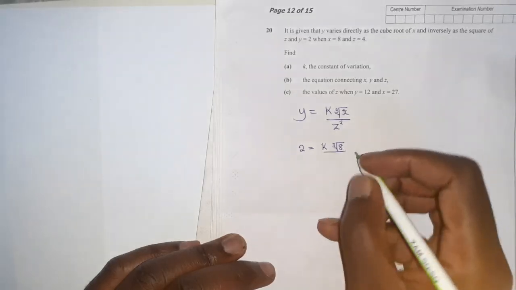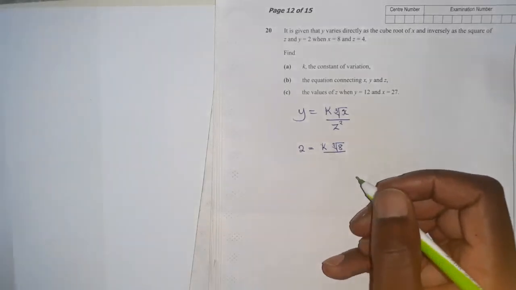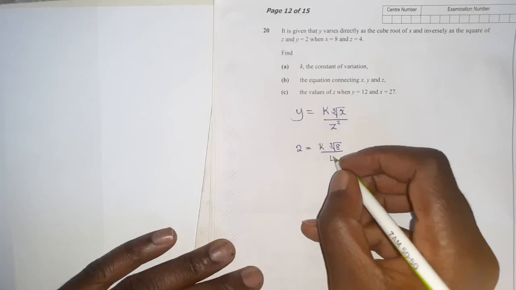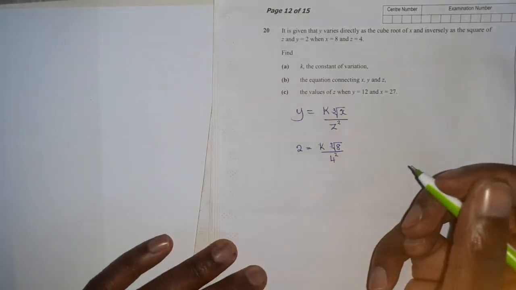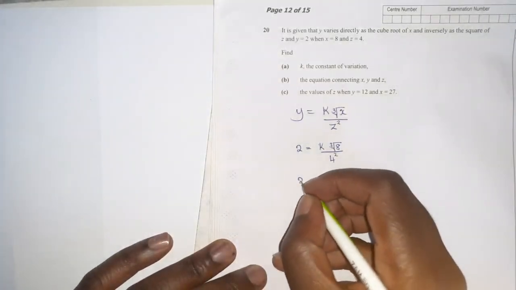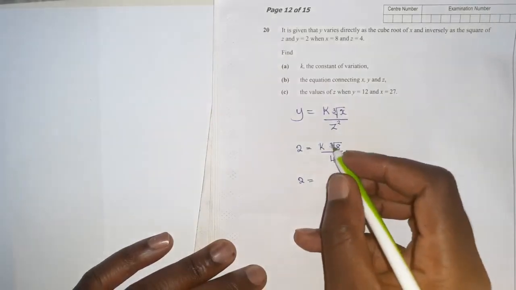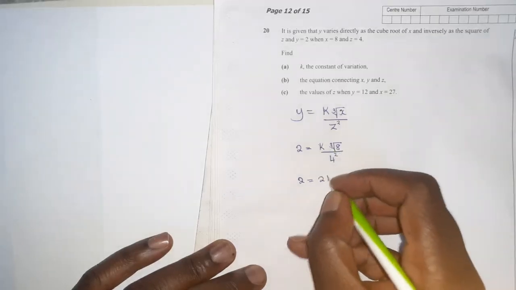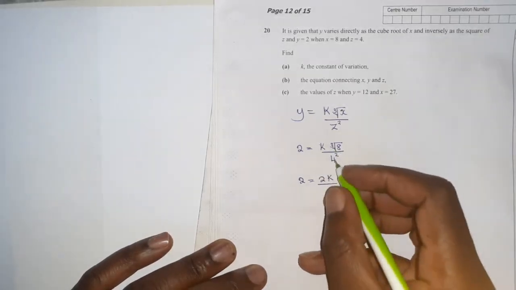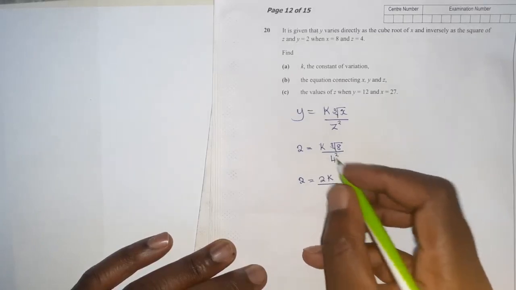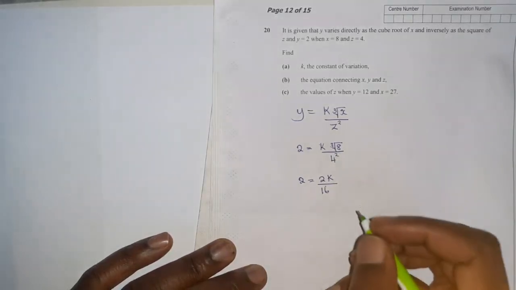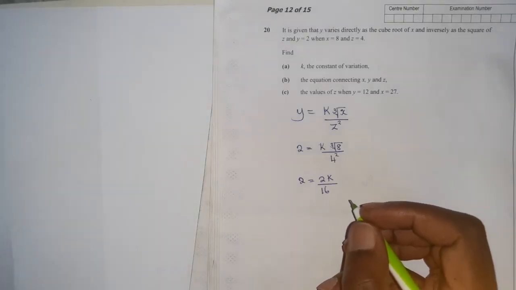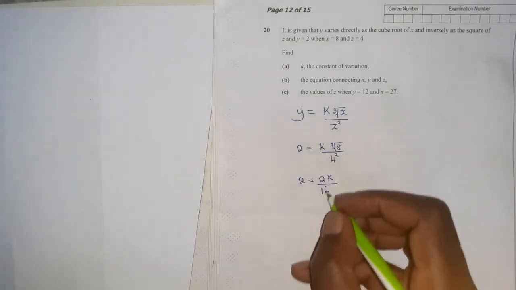8 over the square of what? The square of z. So 4 squared. So what are we supposed to do? The cube root of 8 is 2. So we have 2k over 16. Here we have 16. Are we together? So we can go on and simplify this.